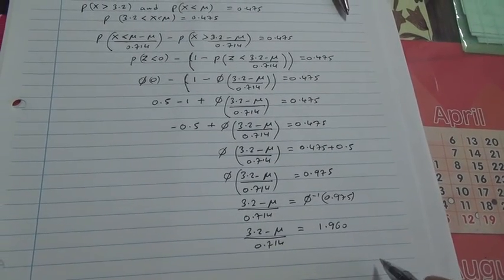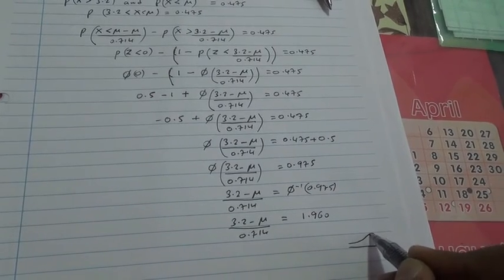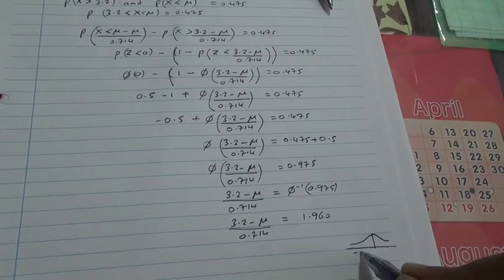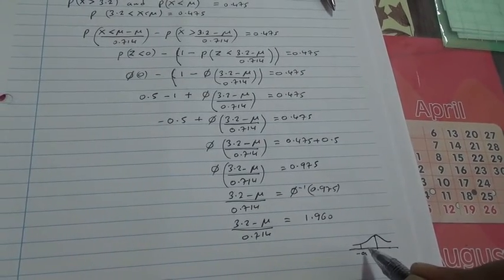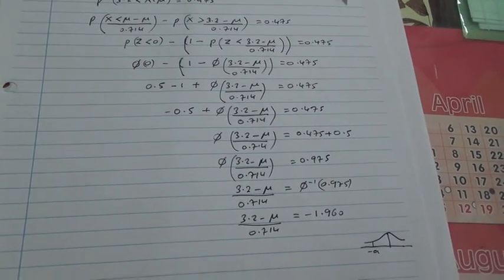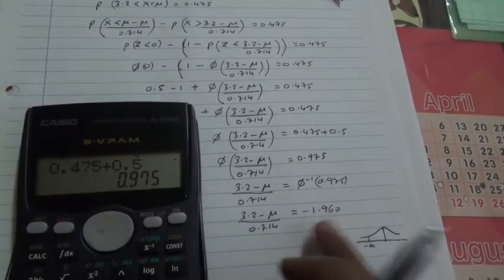If we sketch the normal distribution curve, I think we're dealing with a minus here. Yes, this would be minus. We'll come to that and confirm this value later on. For now, let me be content with this.